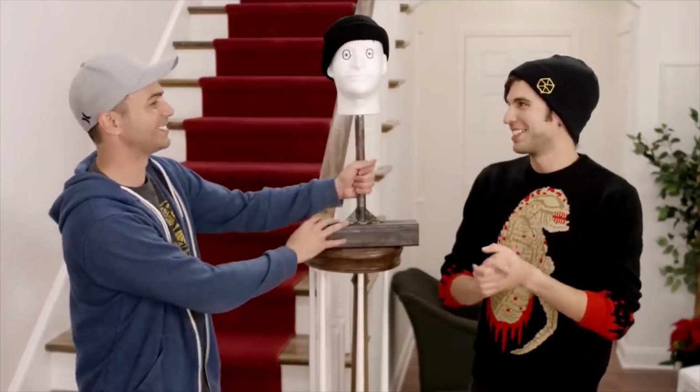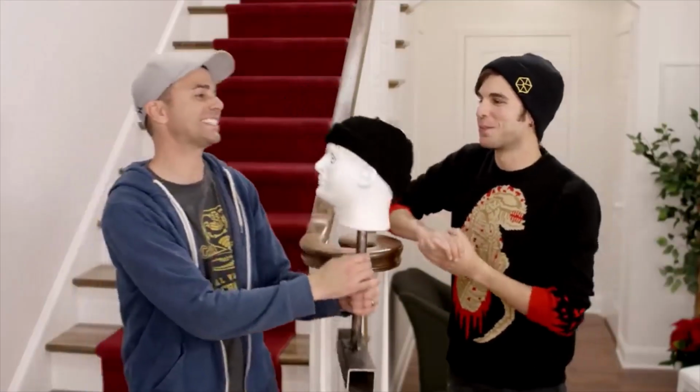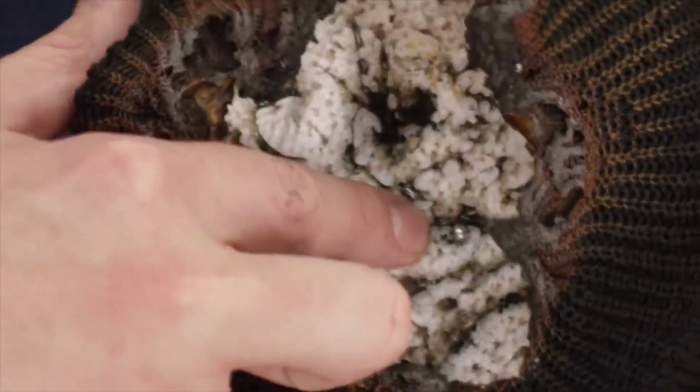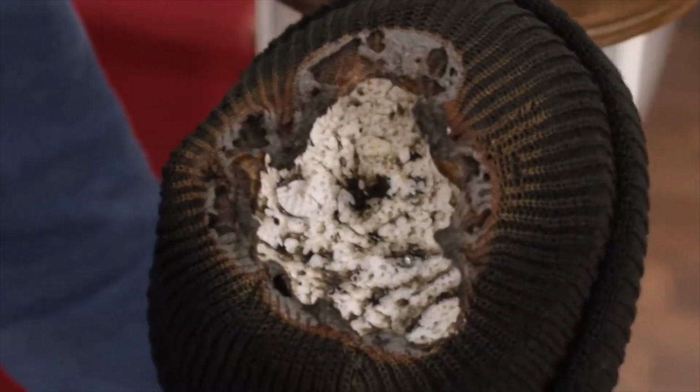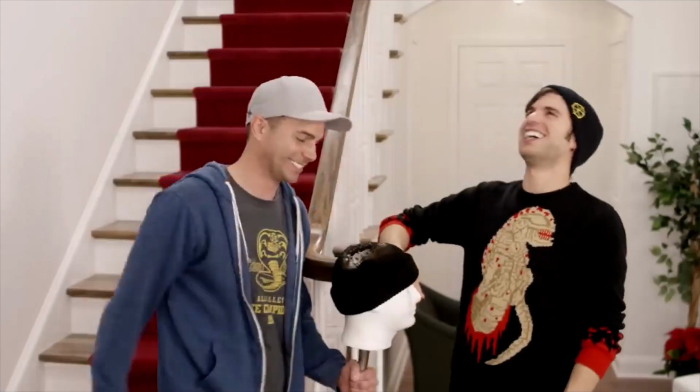Moment of truth. Let's see. This doesn't look like it's gonna... Ah, yes! There it is! Oh man, okay, so the BB is exposed. Very exposed. Curse you!